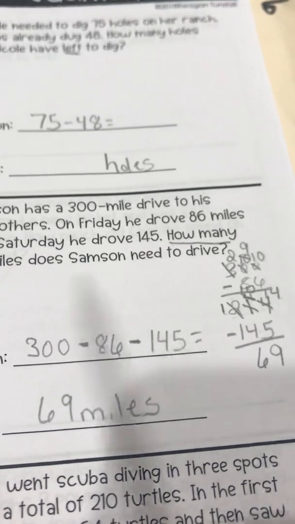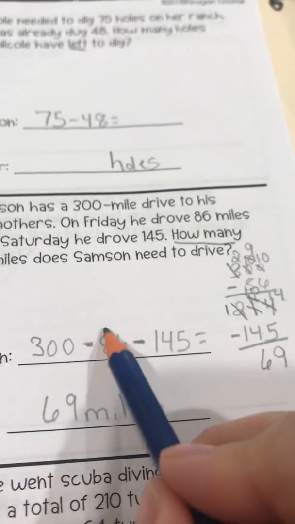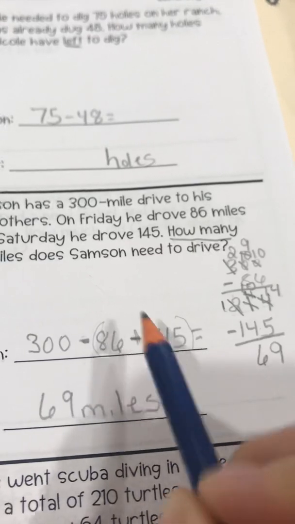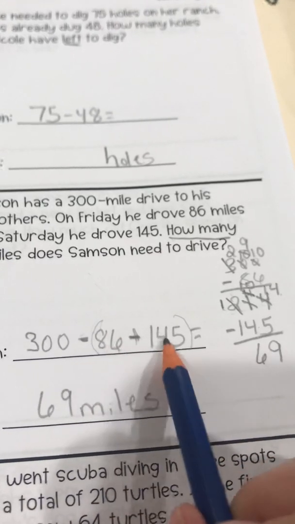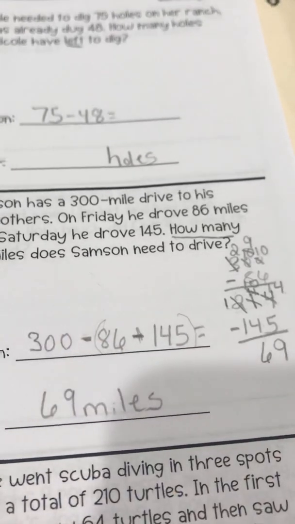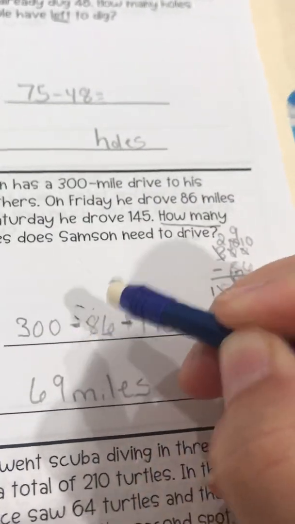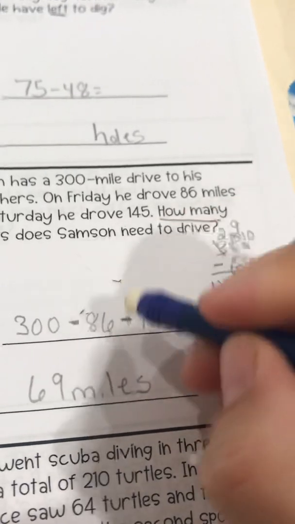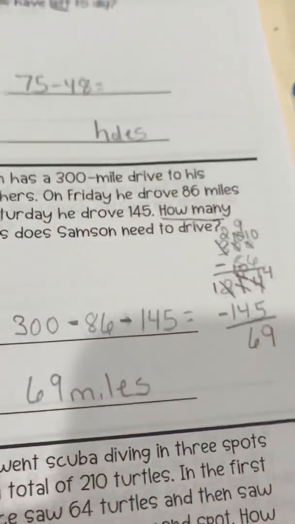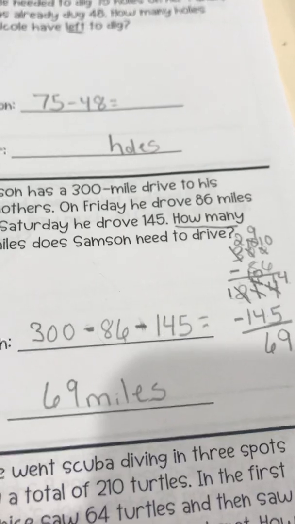Now, there is a second way you could have worked this. You could have put the two amounts that they drove together. You could have done addition here and got a combined total that he has drove and then subtracted it from 300. But that's a perfect way to work it if you are better at addition than you are subtraction. Put your two amounts together and then do one subtraction problem. I'm going to leave mine like this because that's how we worked it, and it is a subtraction test. Okay.